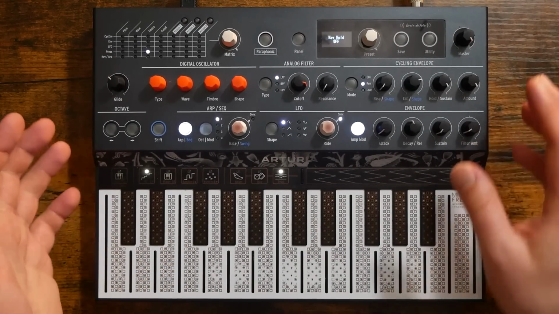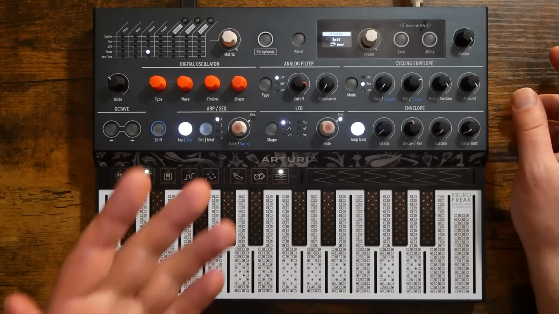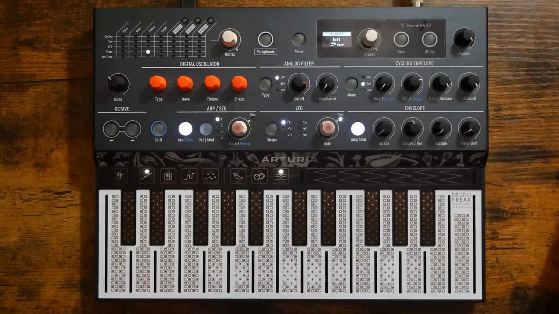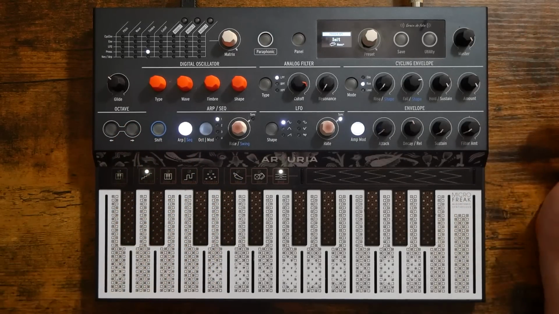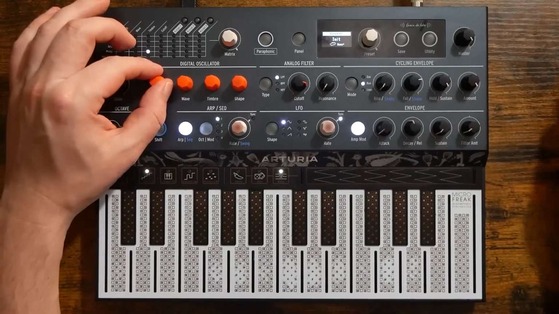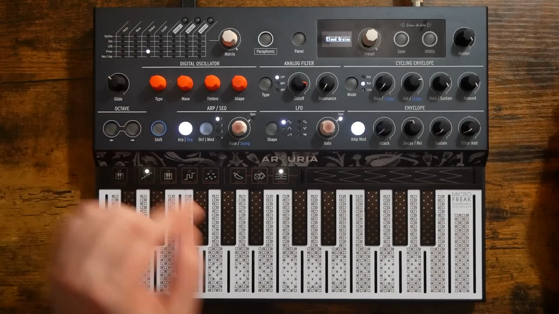Unreal. Obviously, I'm using a snare drum sample. This engine, to me, seems more suited to pads and stuff like that. So I'm just messing around here. Let's try cloud grains.